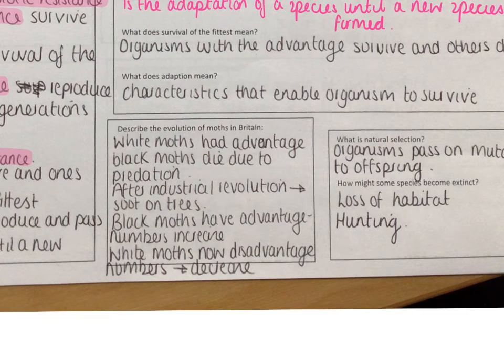Describe the evolution of moths in Britain. Before the Industrial Revolution, the bark on trees was quite light, so the white moths had an advantage because they were camouflaged from predators. The black moths were being killed due to predation, and their population numbers were a lot lower than the white moths. After the Industrial Revolution, a lot of soot from the industries was on the trees, so the bark became a lot darker.